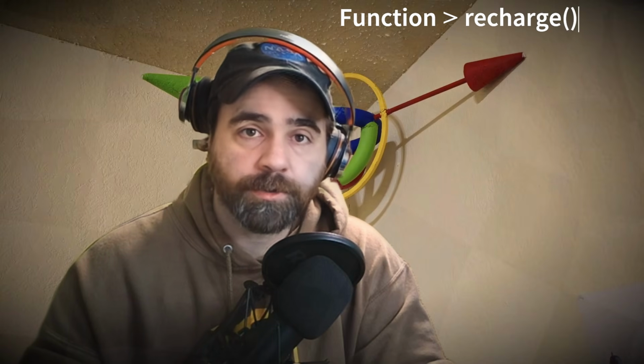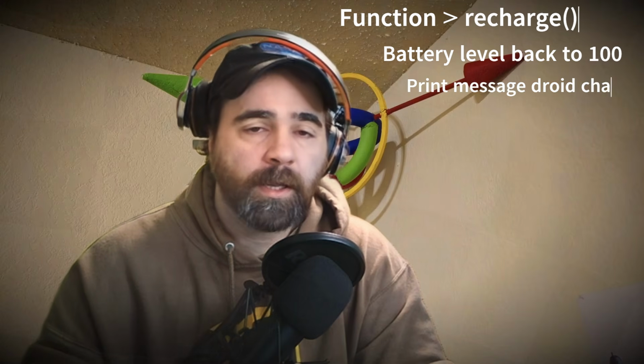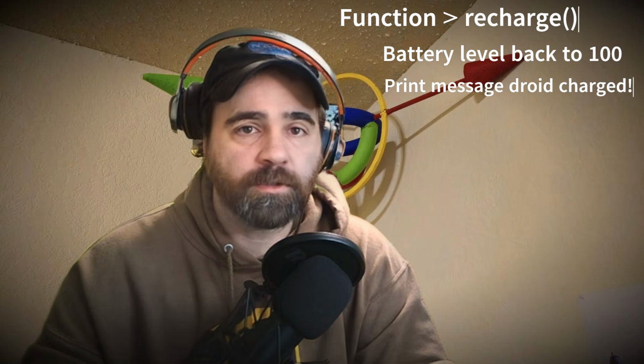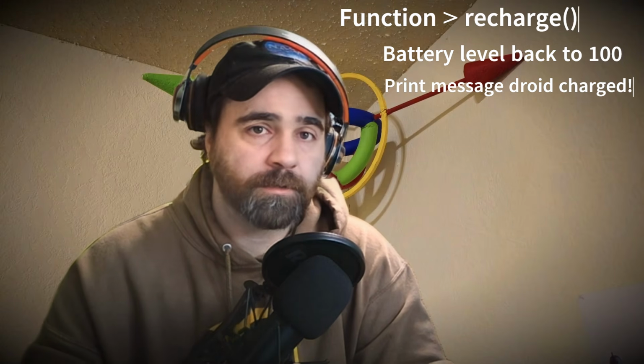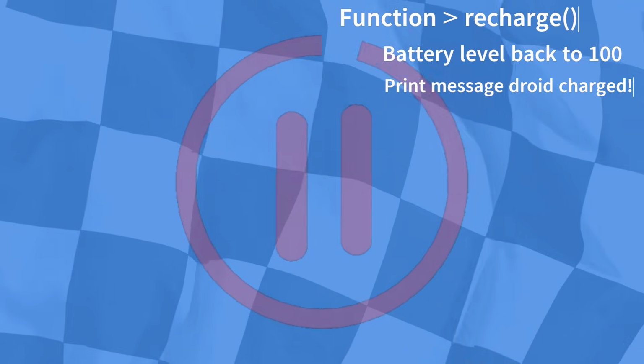Now you've reached a checkpoint. I want you to add a function called recharge, and it should set the battery level back to 100 and then print a message saying the droid is fully charged. Now if you want to try this without the hint, go ahead and pause now and give it a try.